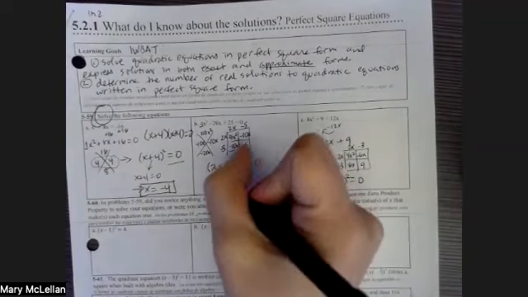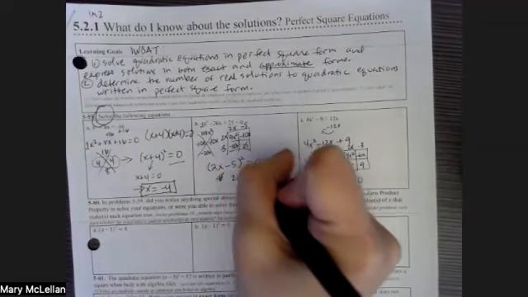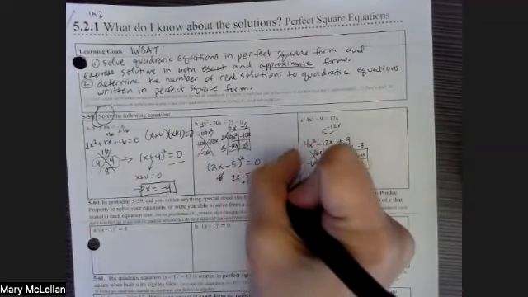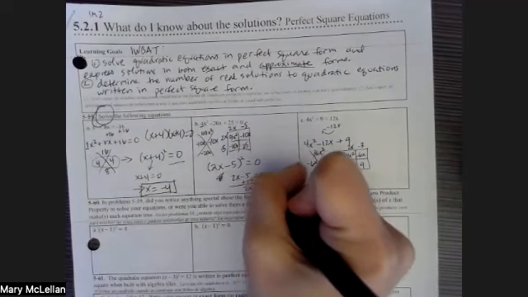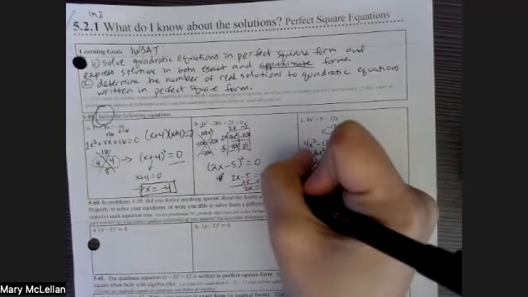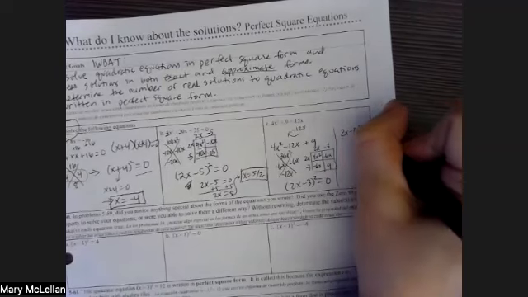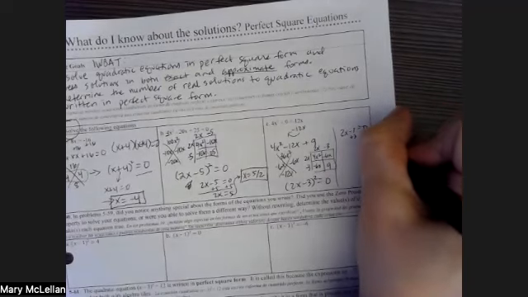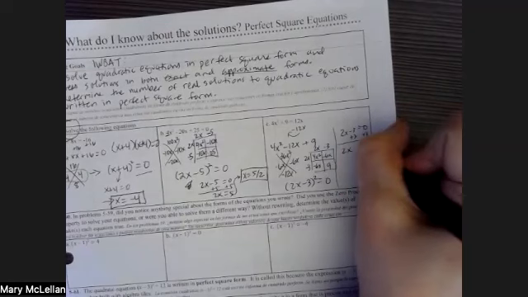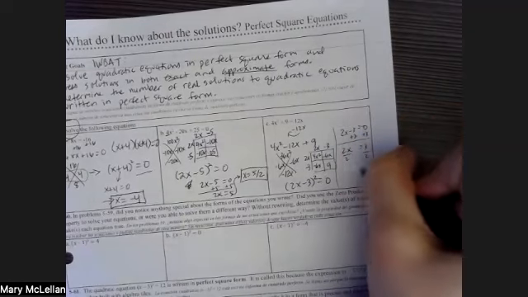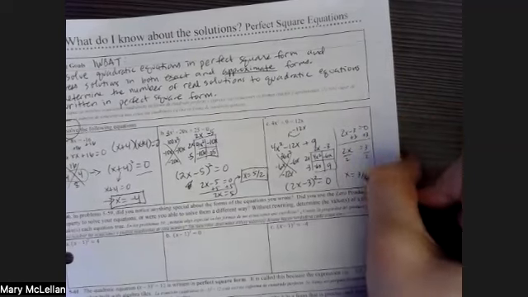You get it from doing 2x minus 5 equals 0, add 5 to both sides. 2x equals 5, divide both sides by 2. x is 5 divided by 2. Here again, I have 2x minus 3 equals 0, add 3 to both sides. I get 2x equals 3, divide both sides by 2, and I get x is 3 halves.